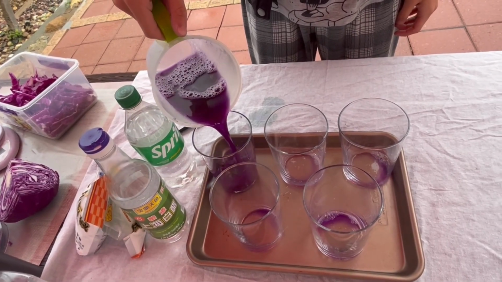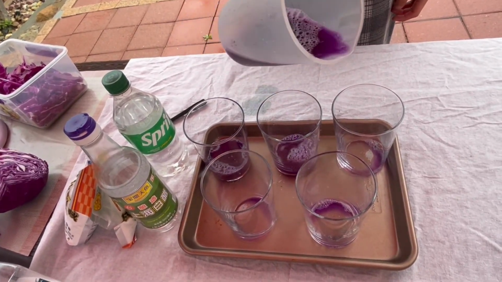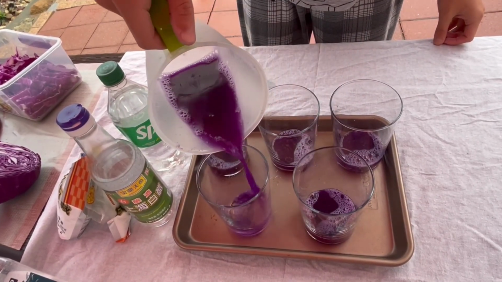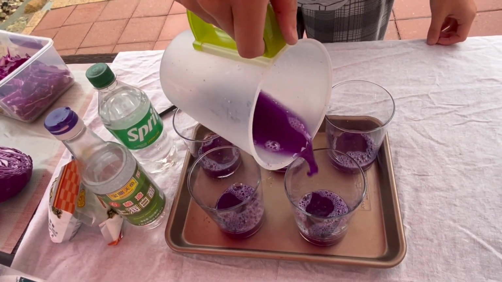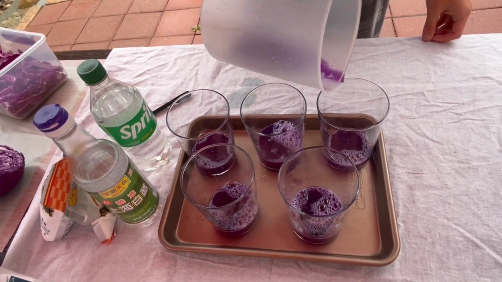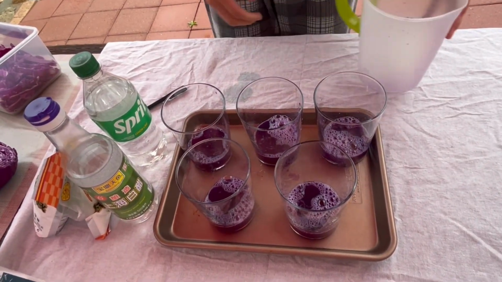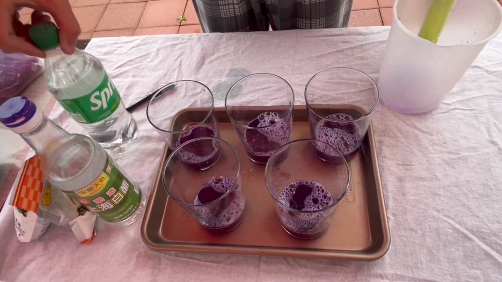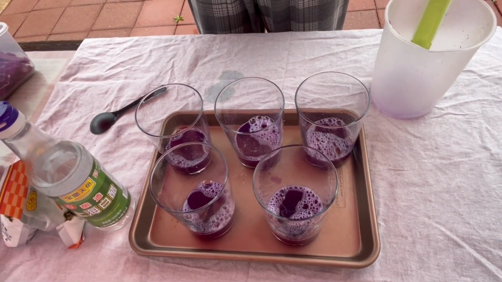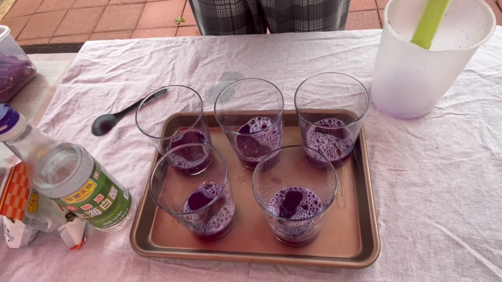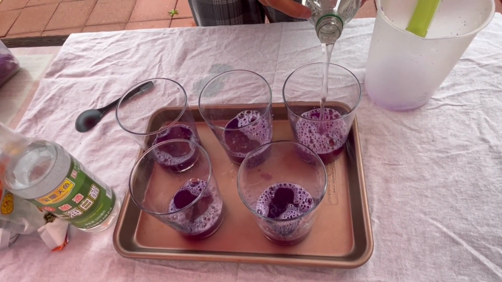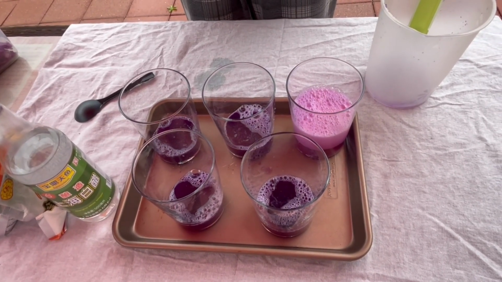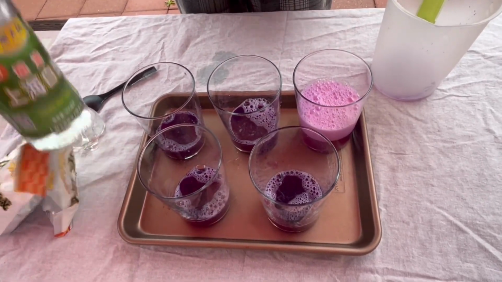Next, we will separate the cabbage liquid into 5 bottles. Then we will add some compounds and observe the reactions that occur between them and the red cabbage indicator. This is Sprite. When you add some Sprite, you can see that the color changes to a light pink color.